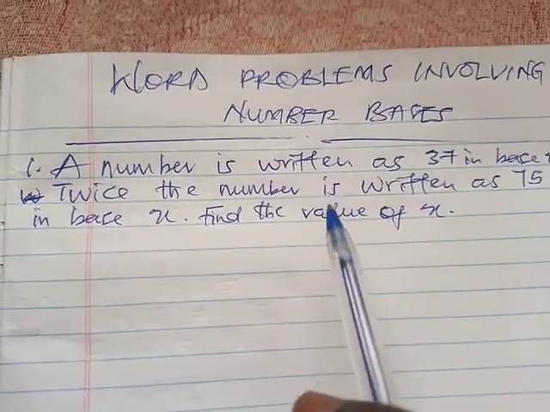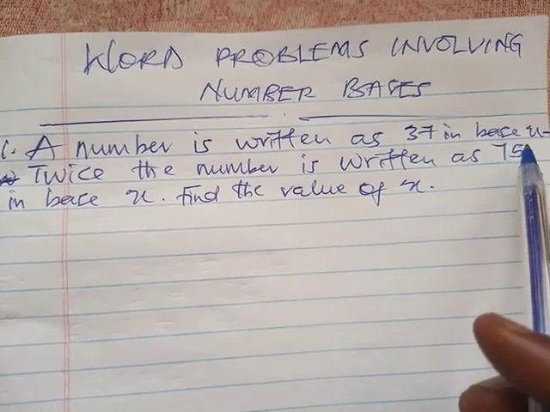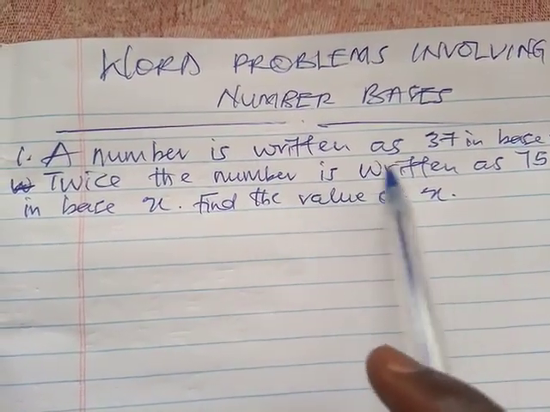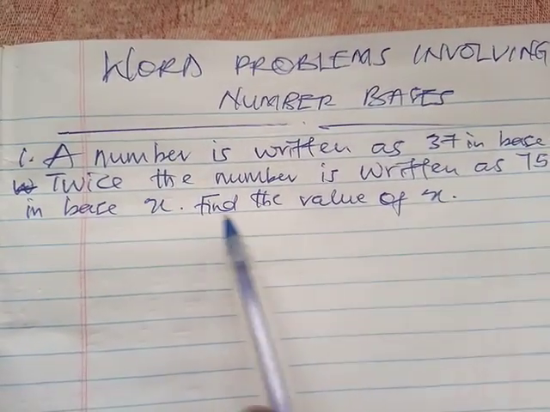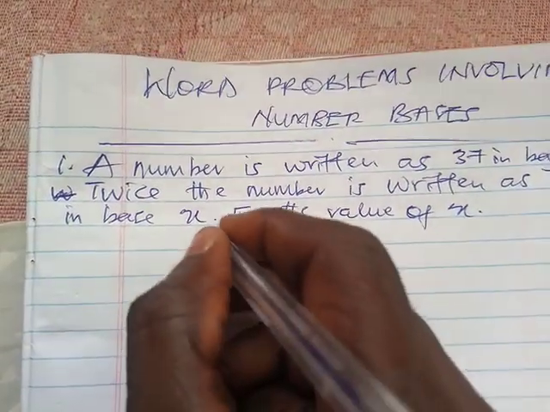Now let's look at word problems involving number bases. A number is written as 37 in base x. Twice the number is written as 75 in base x. Find the value of x. So let's start solving this problem.